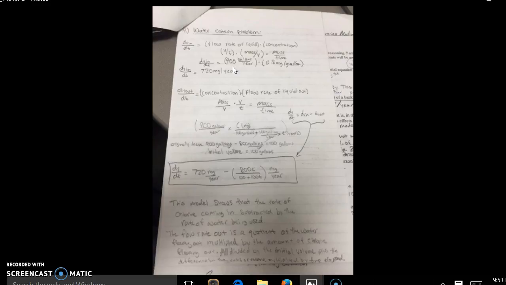Given that we have done several examples in class, I used that, and we have a total difference of 100 gallons per year, along with the fact that we already have an initial volume in the cistern of 100 gallons.